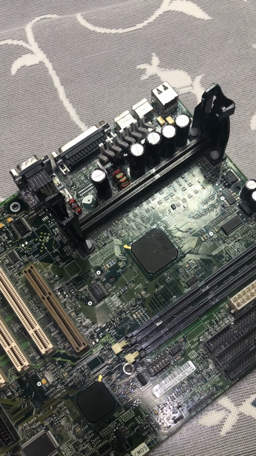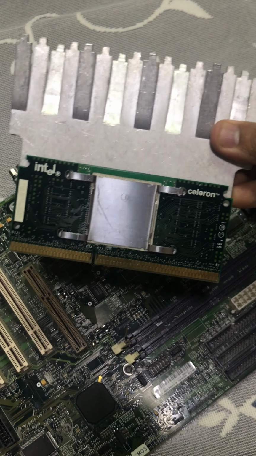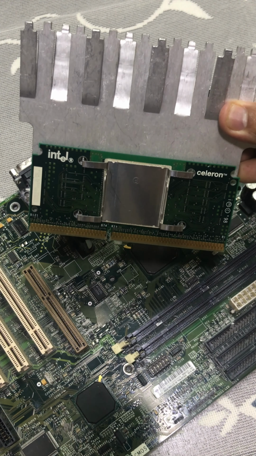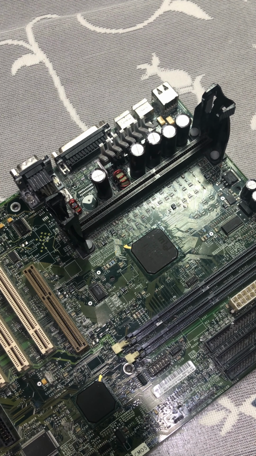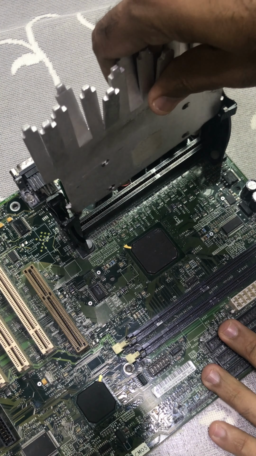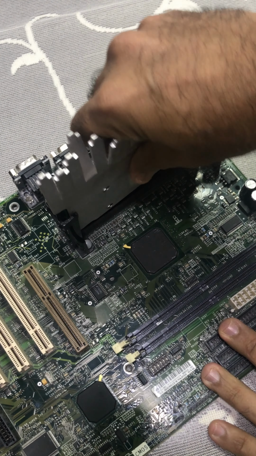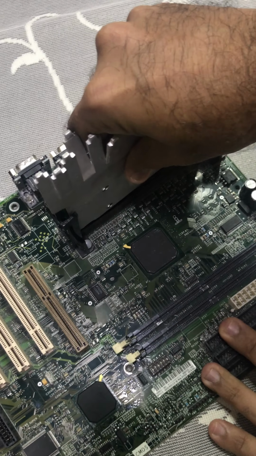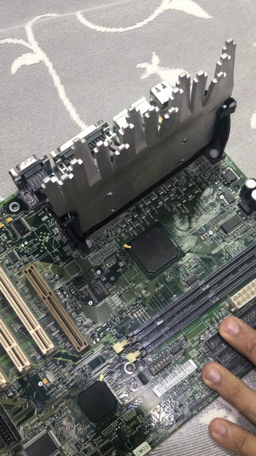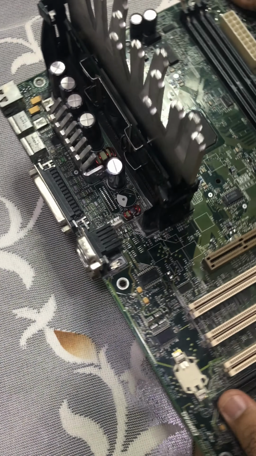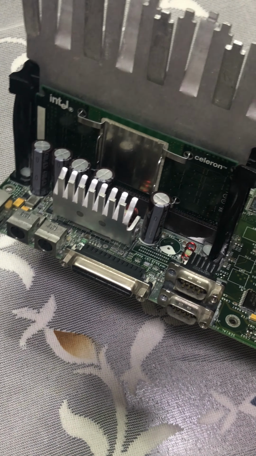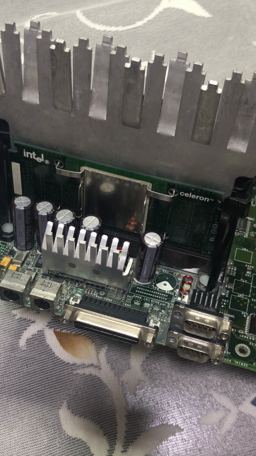Slot 1. Used for early Intel Pentium 2 and Pentium 3 processors. CPUs were installed into a slot, similar to adding expansion cards. Unlike modern CPUs that use sockets with pins or contacts, these processors were installed in a slot on the motherboard.